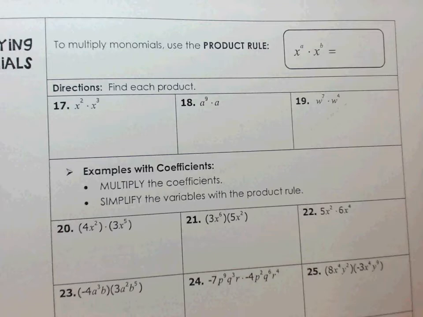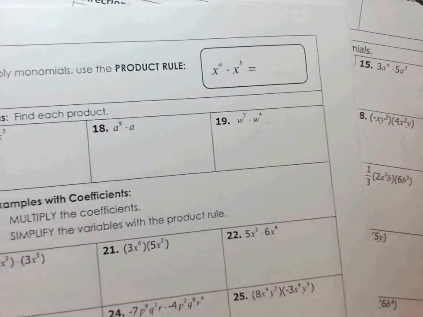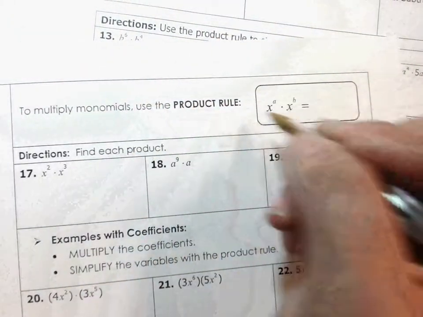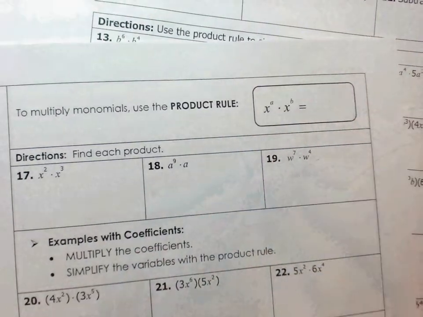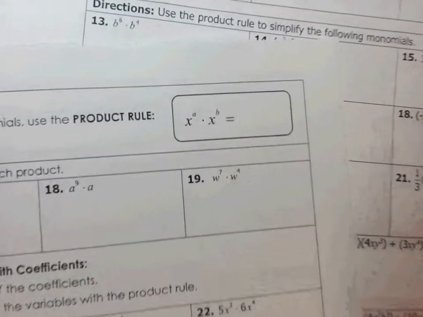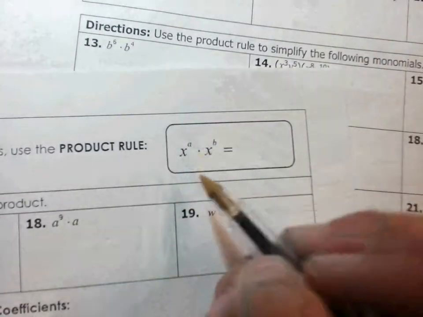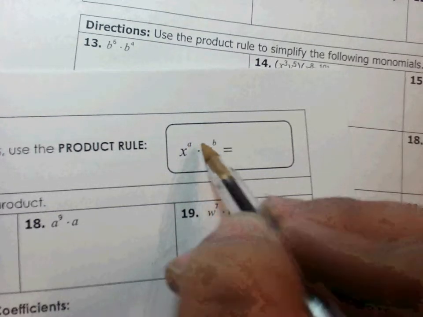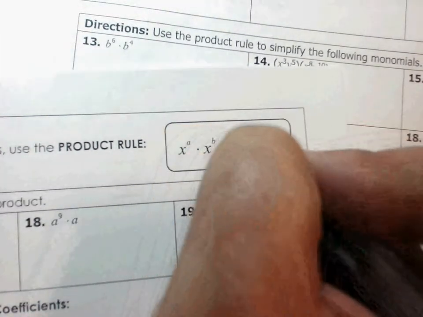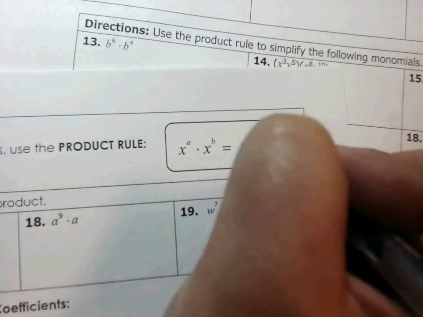Hello, so we are going to be multiplying monomials today. So we're going to be doing that using the product rule. The way the product rule goes is if you have variables or numbers with exponents, when they are being multiplied, you actually add the exponents. So it would be x^(a+b).